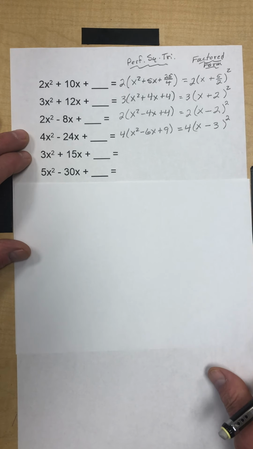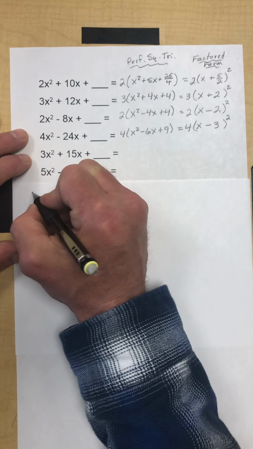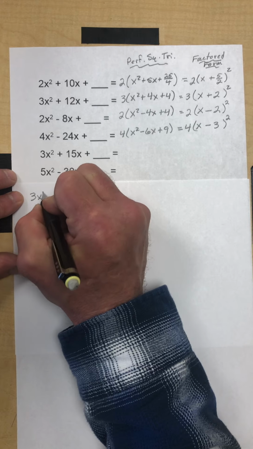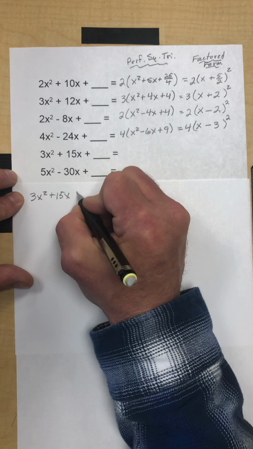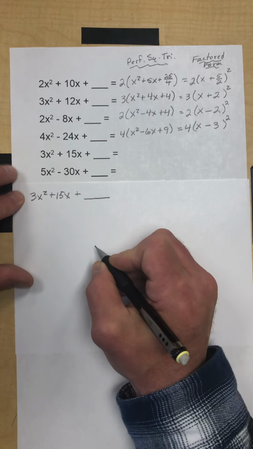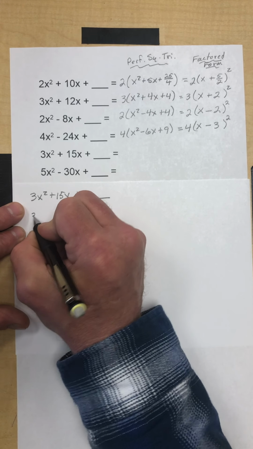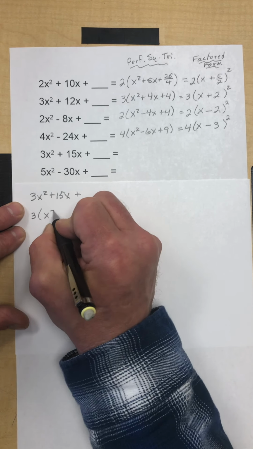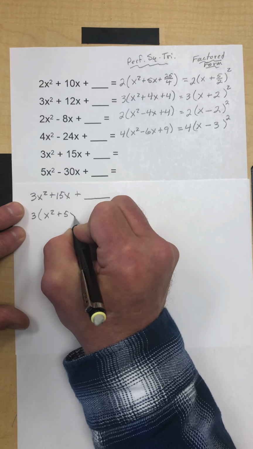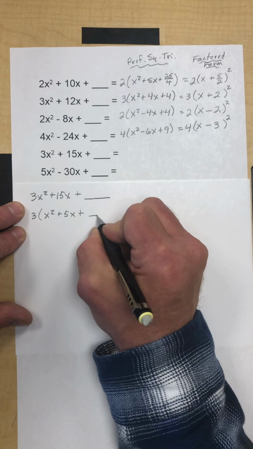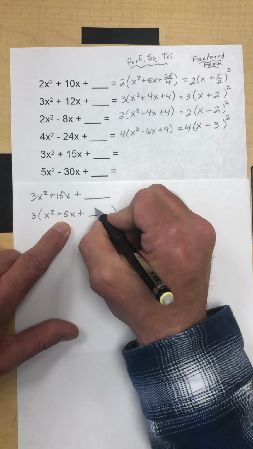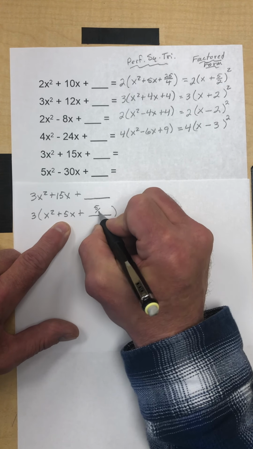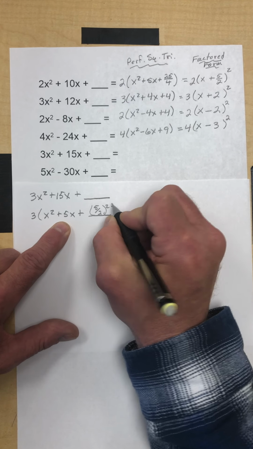Okay, so let's see what happens here. I have my 3x squared plus 15x plus an unknown. I factor out the leading coefficient. So I'm left with x squared plus 5x plus an unknown. Okay, so I take the linear coefficient, I take half of that and I square it.